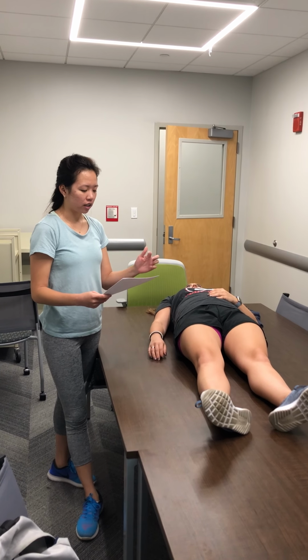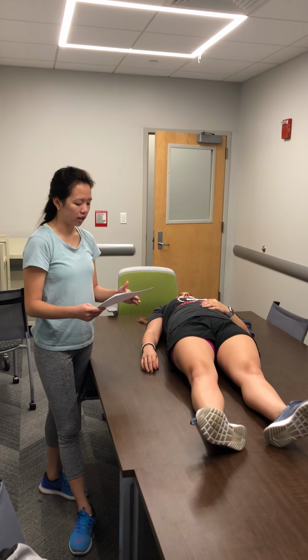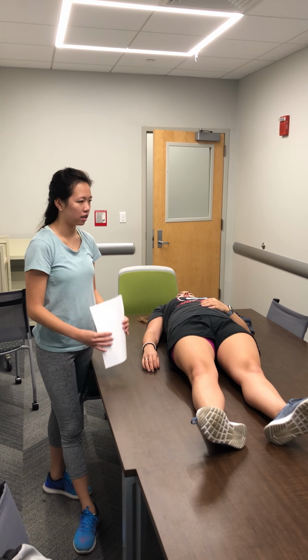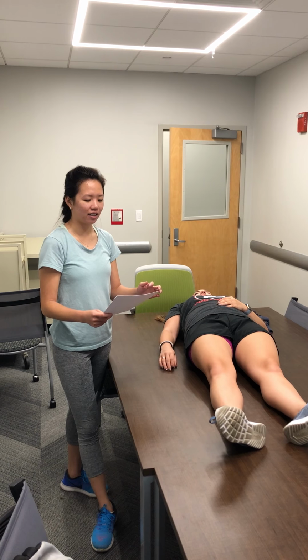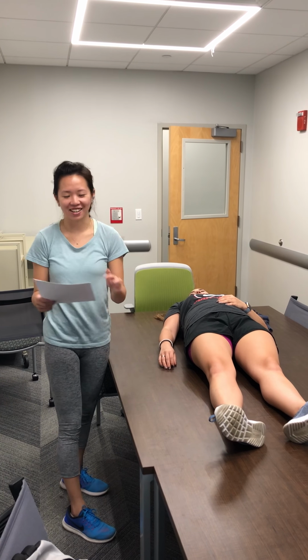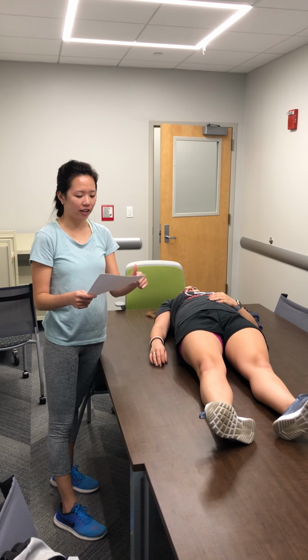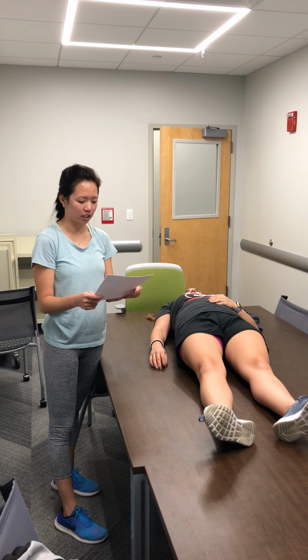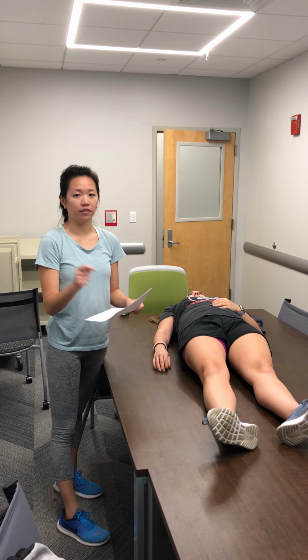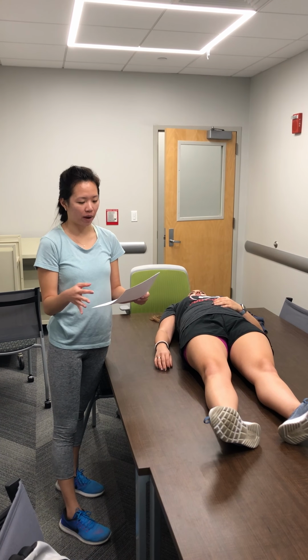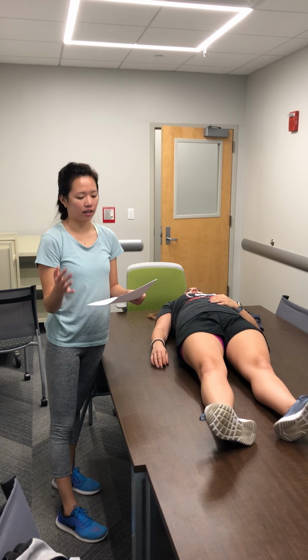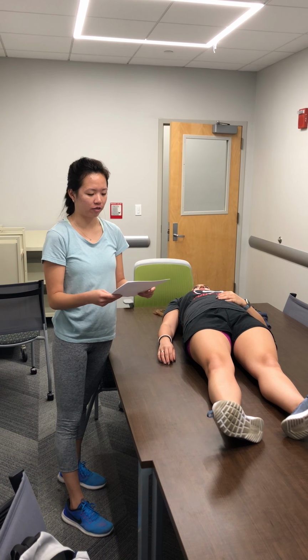And the other three indicators that I'm trying to assess, which are facial expression, body movement, and muscle tension, are also on a scale of 0, 1, and 2. 0 being relaxed and no pain, 1 is mild pain, and 2 is an indication of pain.